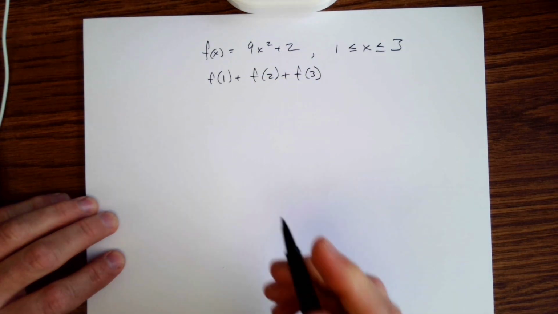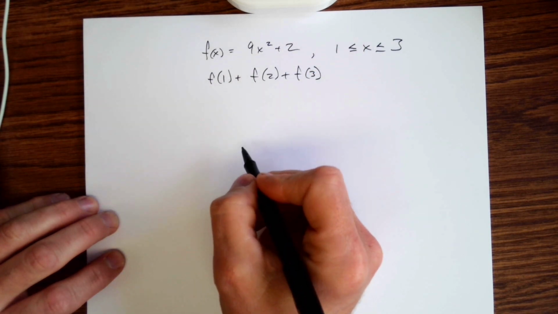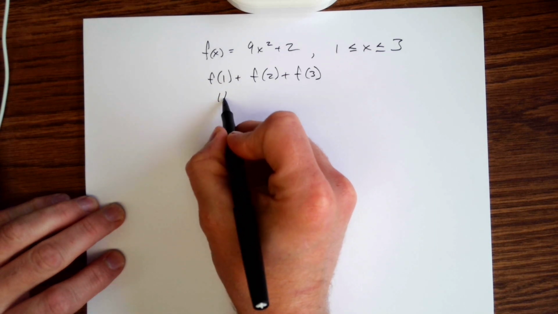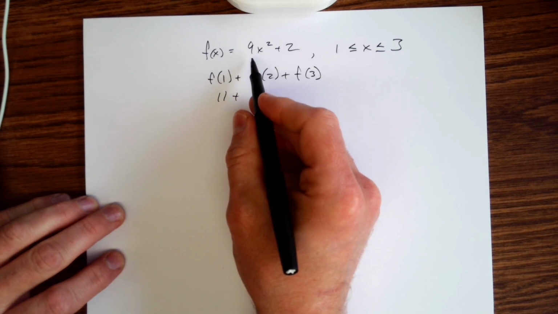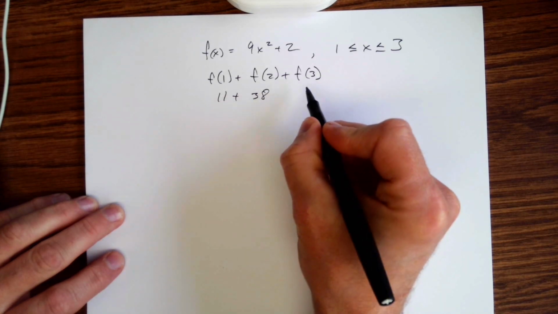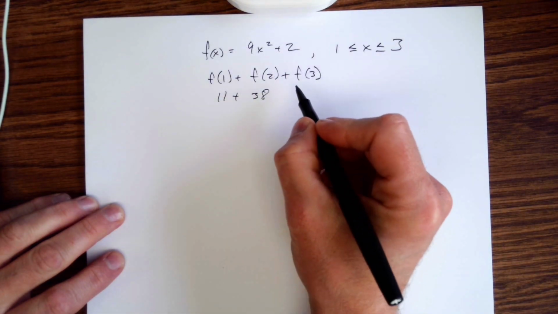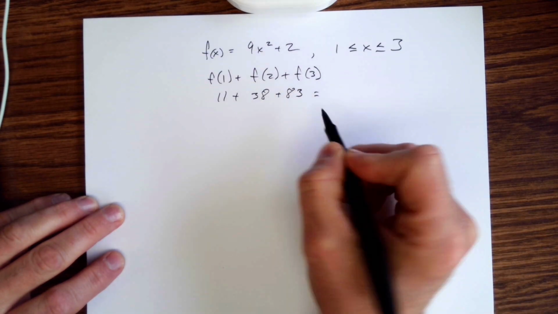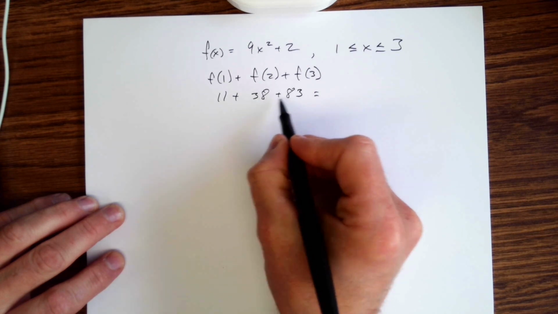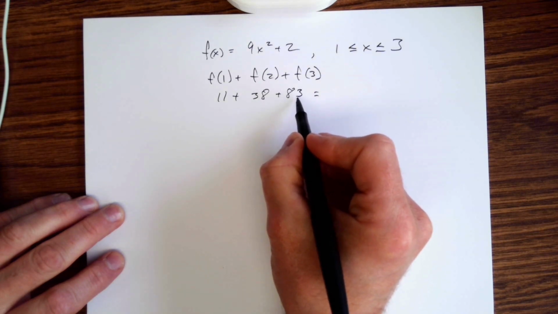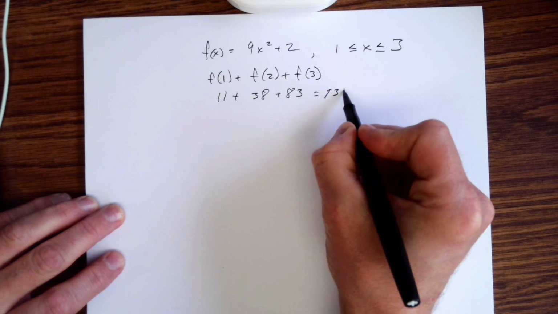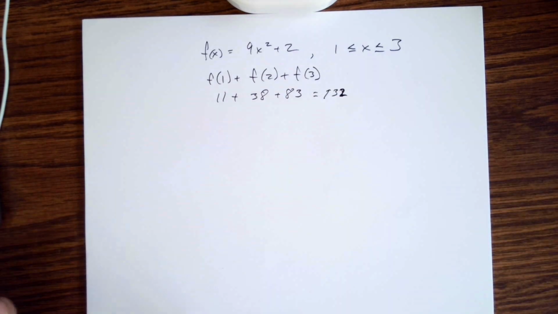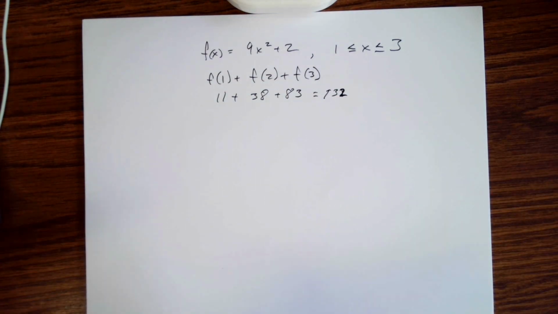And this would be just simply finding that sum, where for f of 1, you just stick 1 in. 1 squared is 1 times 9 is 9 plus 2 is 11. 2 squared is 4 times 9 is 36 plus 2 is 38. 3 squared is 9. 9 times 9 is 81 plus 2 is 83, which gives us a grand total of 11 plus 38, which is 49. 49 and 83 give us 132, if I did my math correct. So this would be the sum.